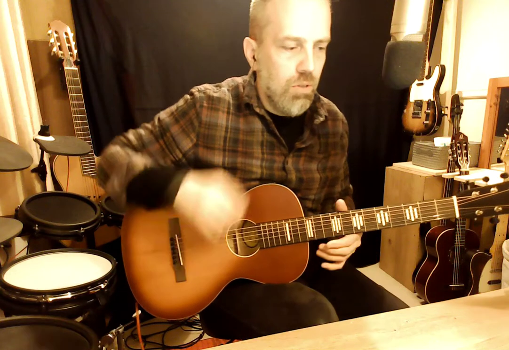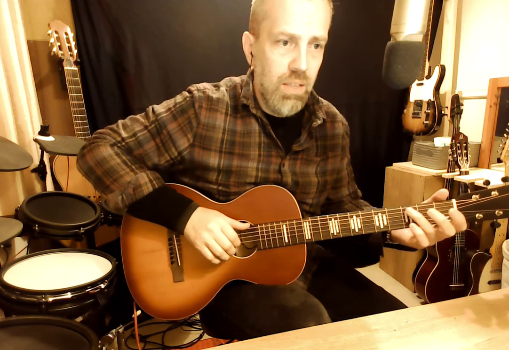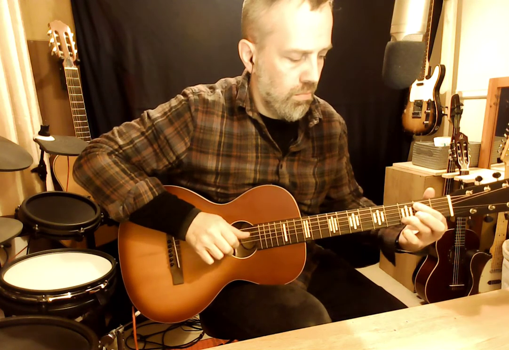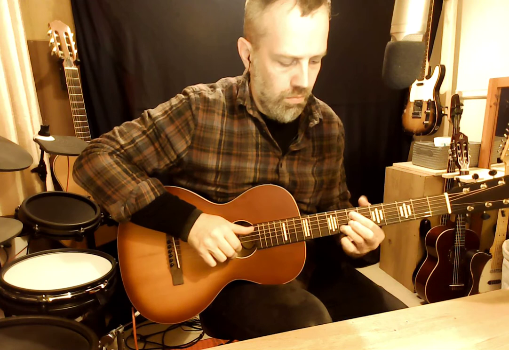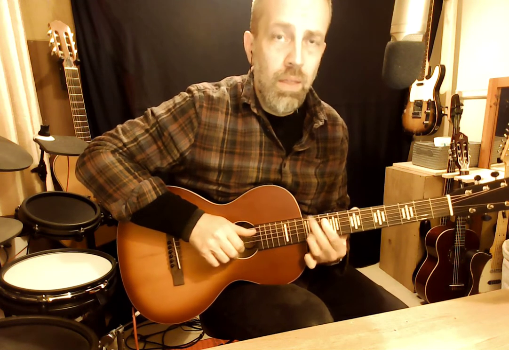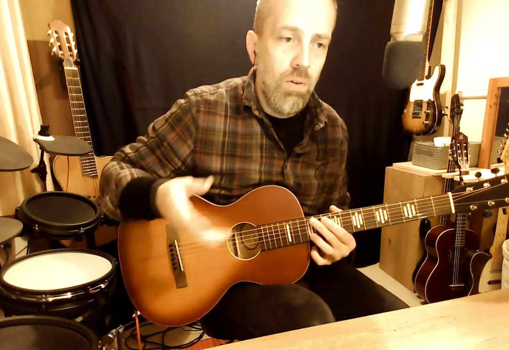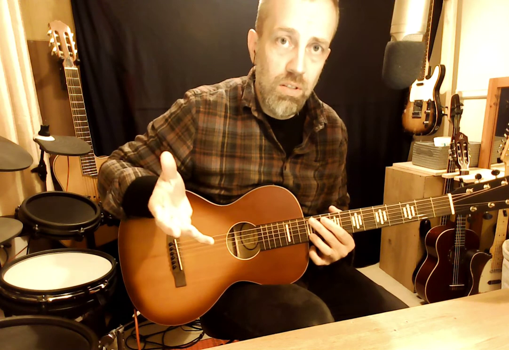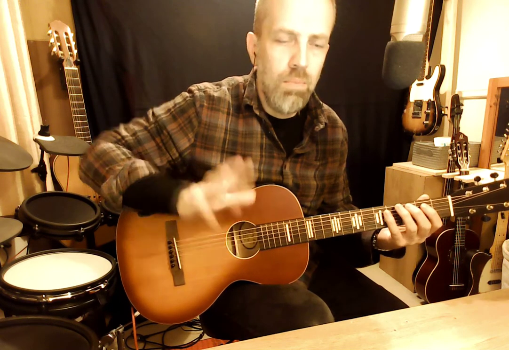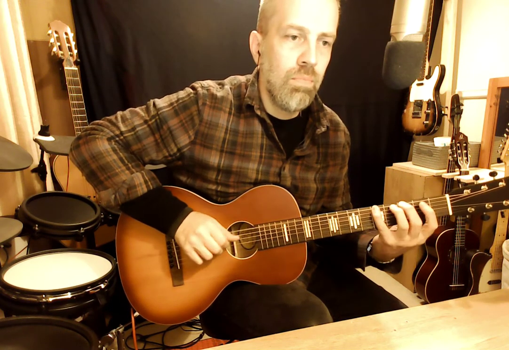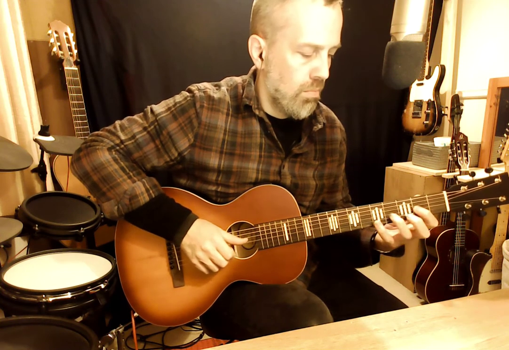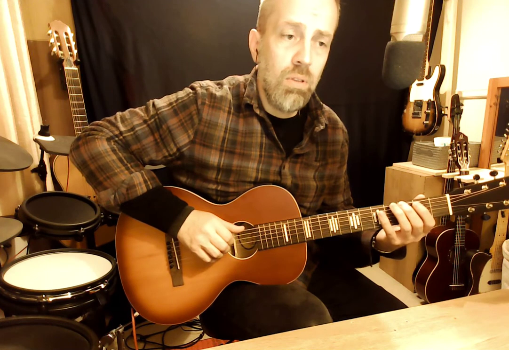Okay, this will be a next step thing for you to look at. We had this scale. That's the G major scale harmonized in tenths. When I talk about tenths, well, let me show you the G major scale first. Okay, when I talk about tenths, I would think of this.